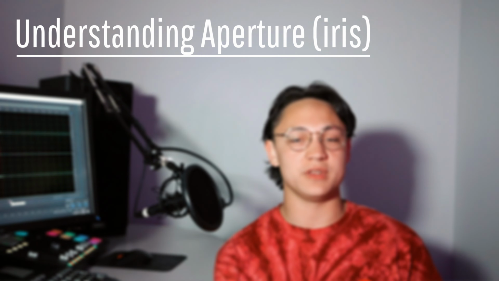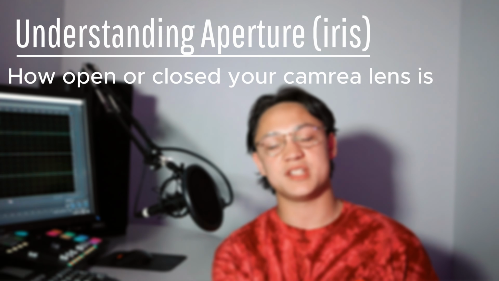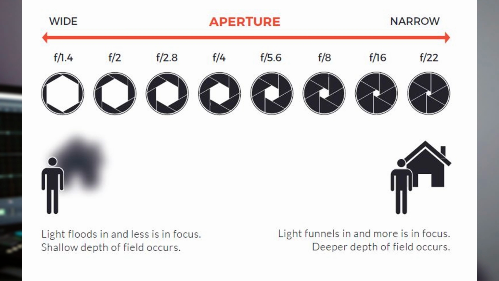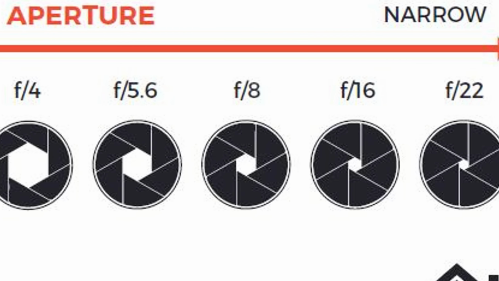Aperture refers to the openness or closeness of your actual camera lens. This is measured in f-stops. So you'll have f2.8, f4, f5.6. It's really scary looking, there's this f with a fraction and then the number. I promise, don't let it intimidate you. Just keep in mind, the smaller the number, the more open the lens is. The bigger the number, the more closed the lens is.